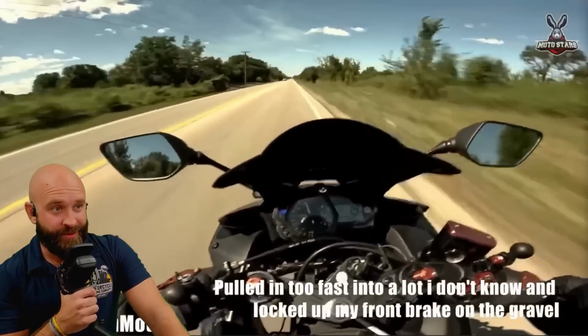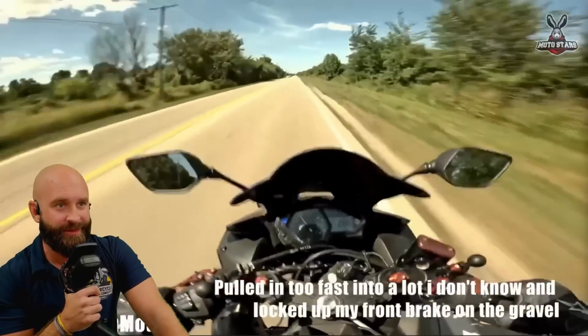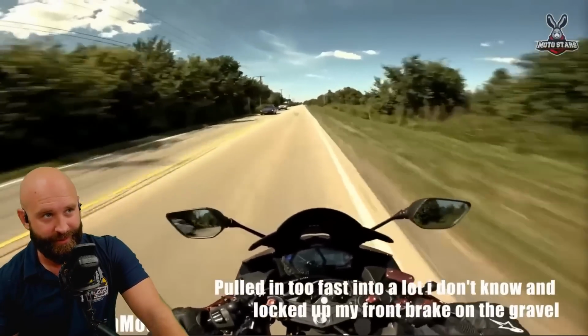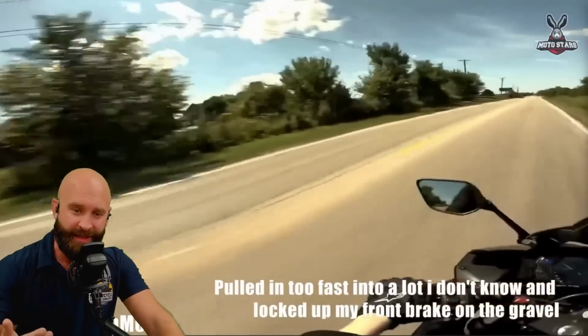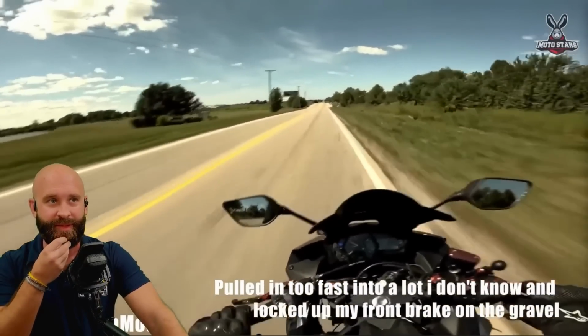Yeah, driver wide zoned. Pulled in too fast into a lot. Locked up the front brake on the gravel. Uh-oh. So slow it down before you're actually going to be turning into something. And if you're going too fast, just go past it, do a U-turn, and come back to it. So let's see what happens here.